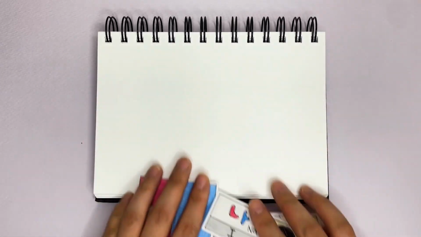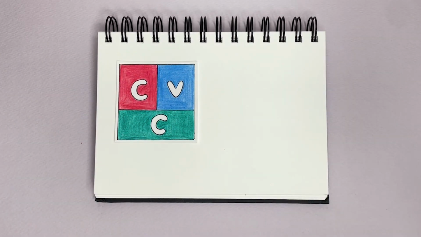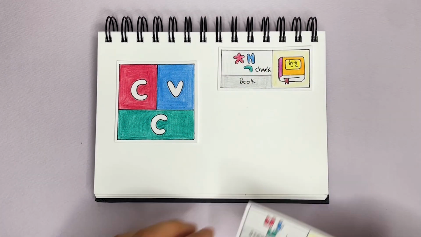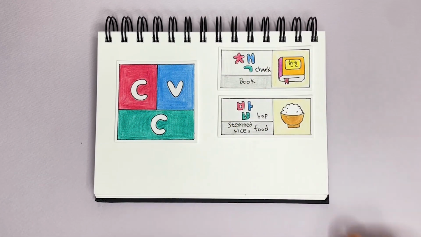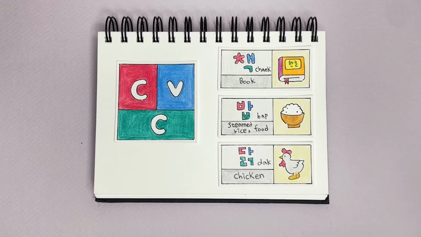In the second letter block, you simply need to add a last consonant underneath the first block's combination of letters. In this block, you can write words such as 책, meaning book, and 밥, meaning steamed rice or food. Two final consonants can also be added, such as 닭, meaning chicken. In this instance, you only pronounce the ㄱ. I will cover this in more detail in my next video.